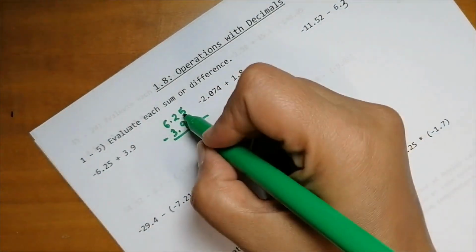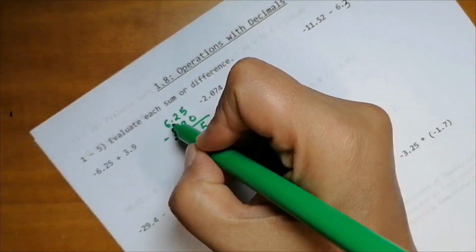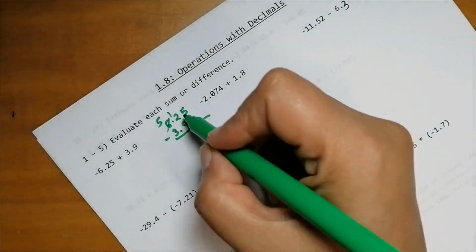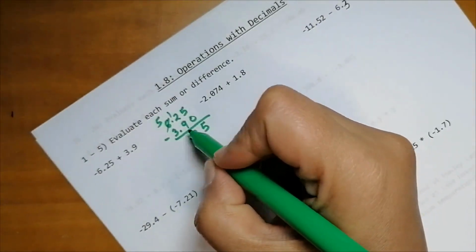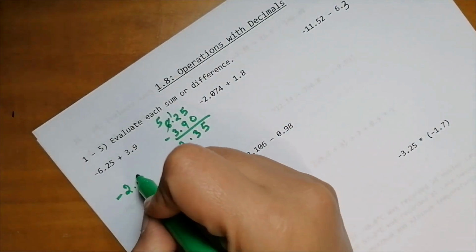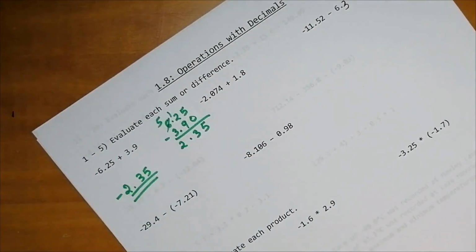So 5 minus 0 is 5. Then 2 minus 9 can't be done, so we borrow here. 12 minus 9 is 3, and 5 minus 3 is 2. So the answer is 2.35 with a minus sign because the larger number is minus.